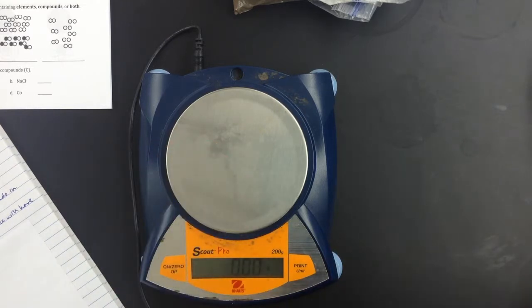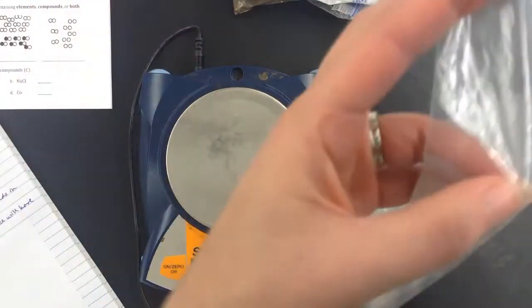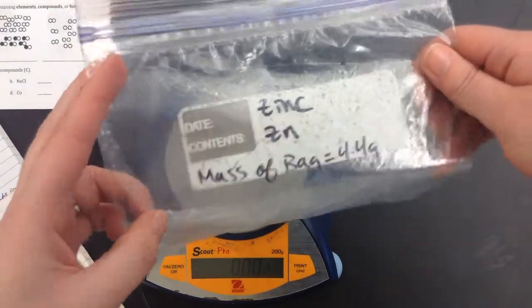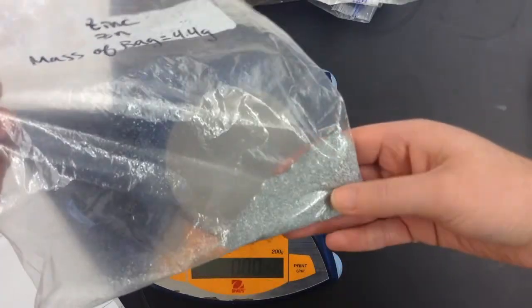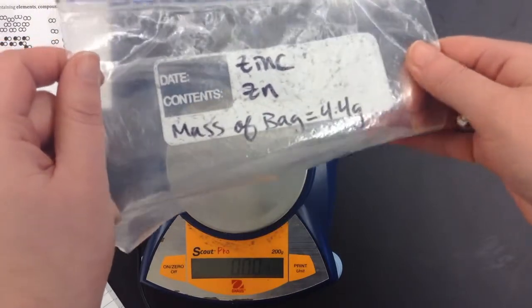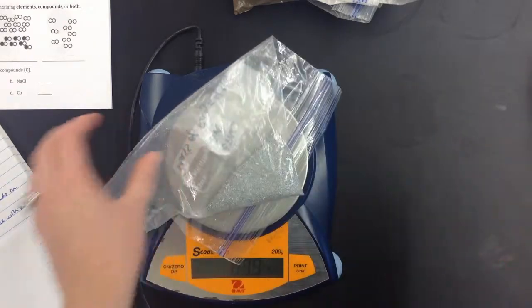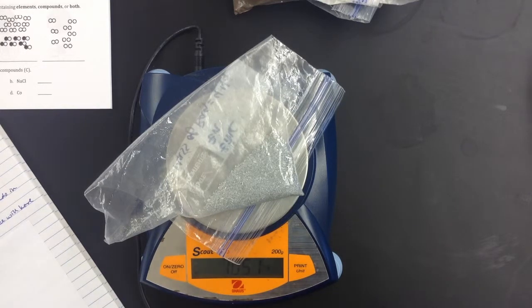Moving on to part two, I have several bags of substances, and I'm going to mass each one. On each bag is written the mass of the empty bag. Your job is to figure out the mass of the stuff inside the bag. The mass of this bag holding zinc is 4.4 grams. The mass of the bag with the zinc is 70.51 grams.